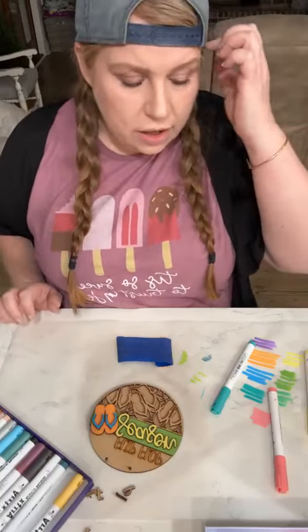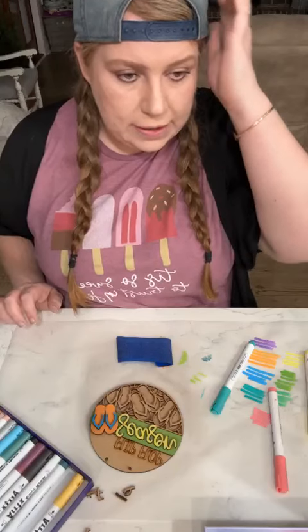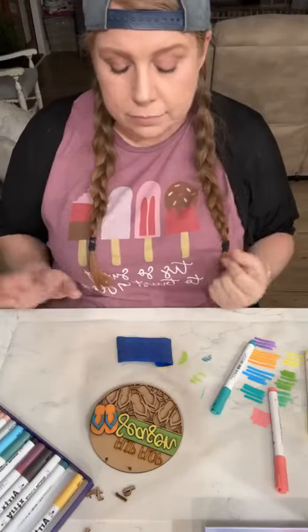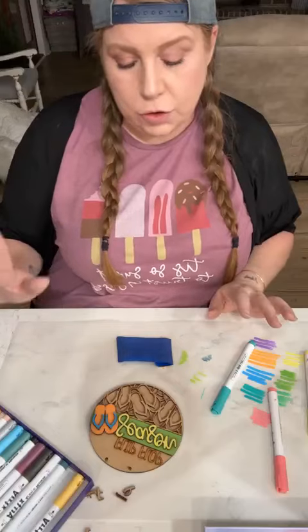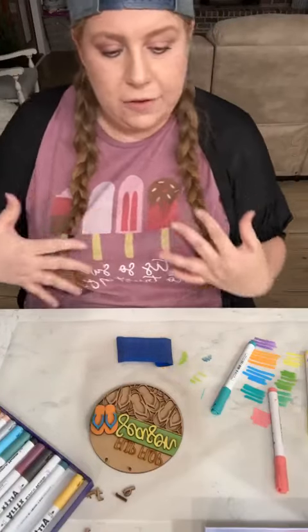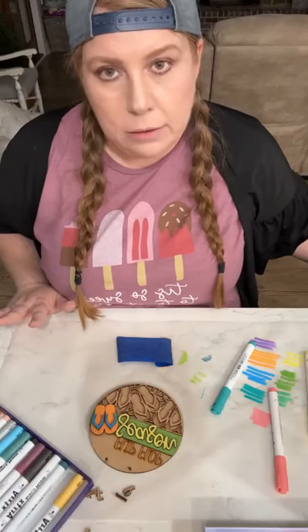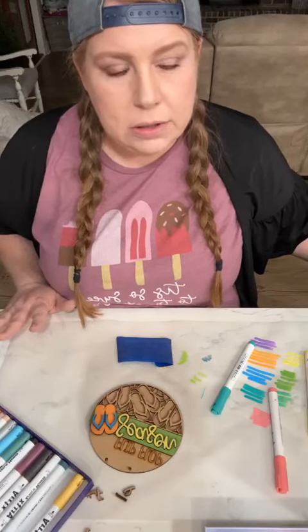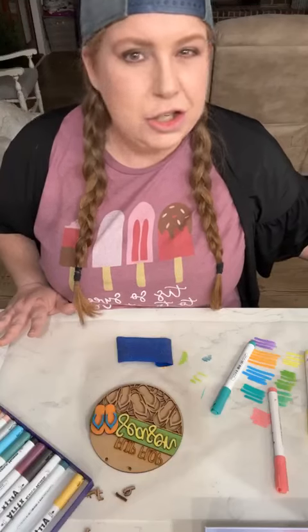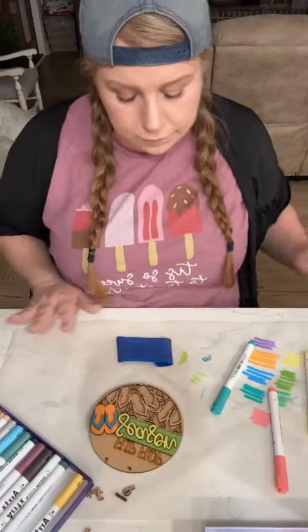Have you ever watched the TikTok of the people who do those fashion drawings? They'll draw the person and they'll do the flowy dress. That's kind of, these are like Copic, I think they're Copic markers. That's kind of what these are, but in a generic form.